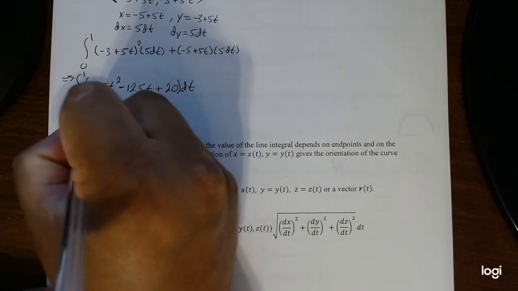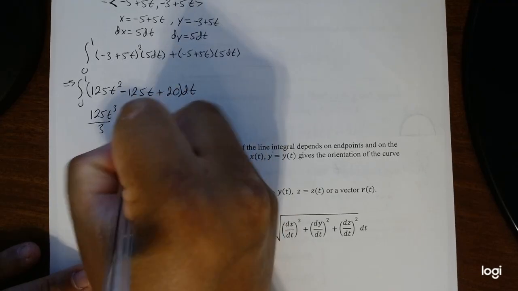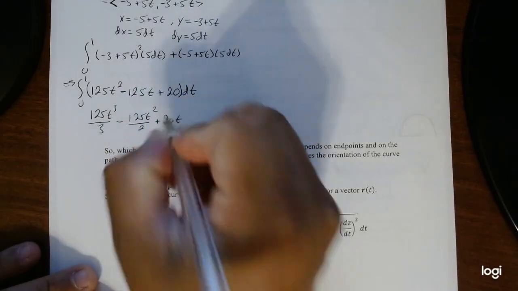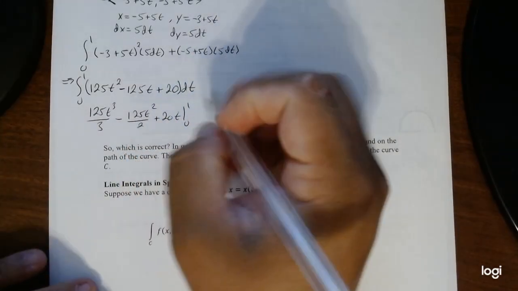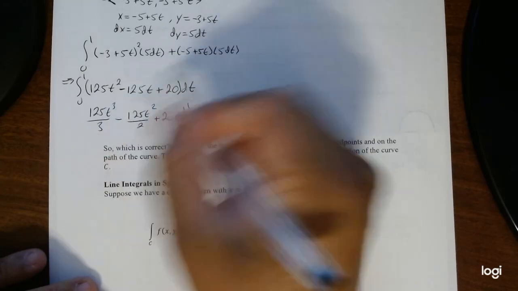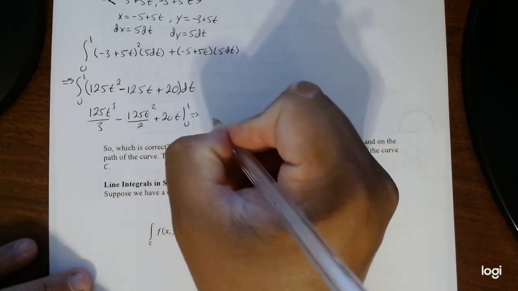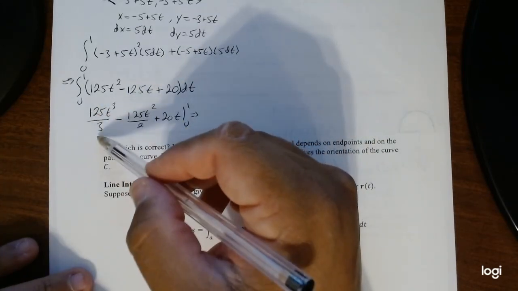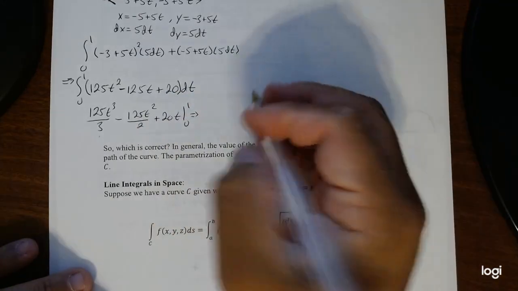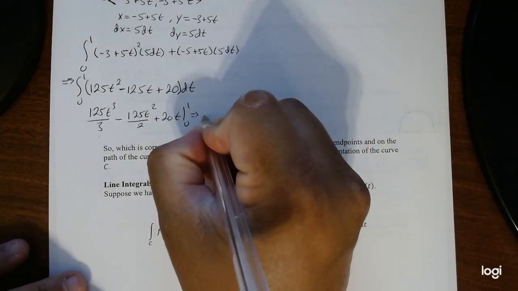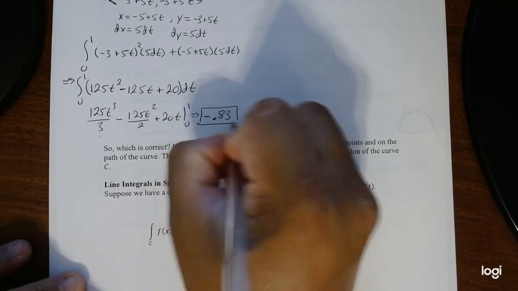125t cubed over 3 minus 125t squared over 2 plus 20t. And now again, this is evaluated at 0 and 1. The good thing is you plug in 0 for t, that all goes away, so the answer is just whenever you plug in 1 for t. So this gives you 125 over 3 minus 125 over 2 plus 20. And I get approximately this as the answer.